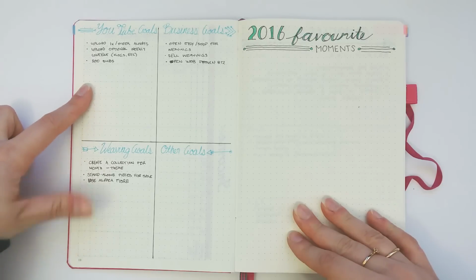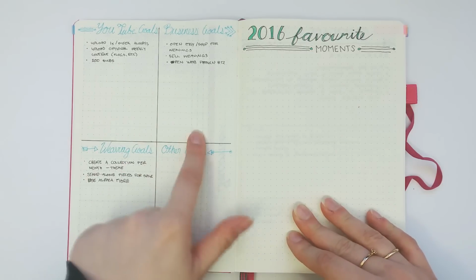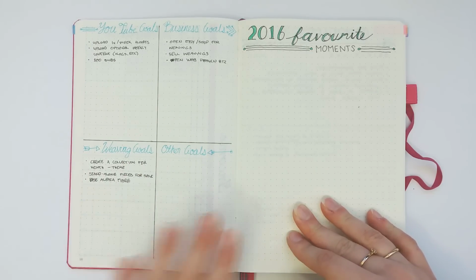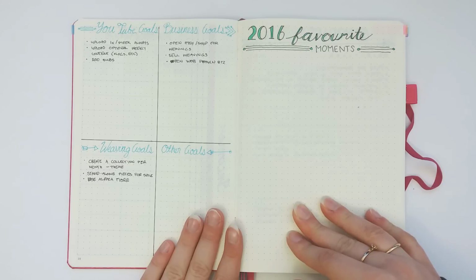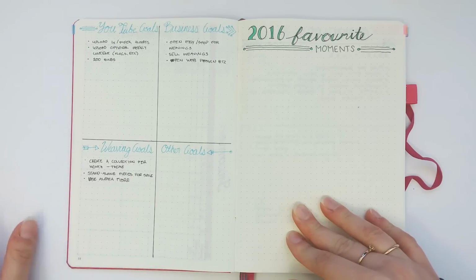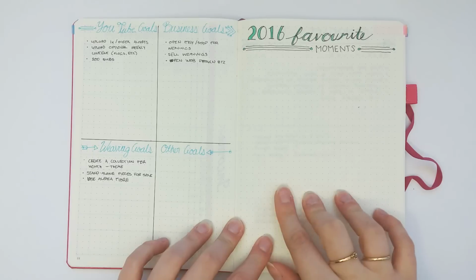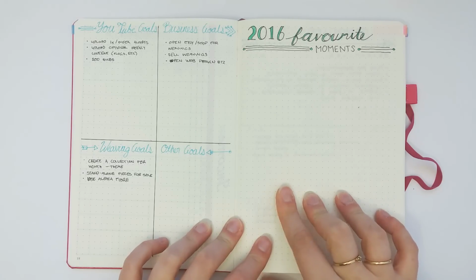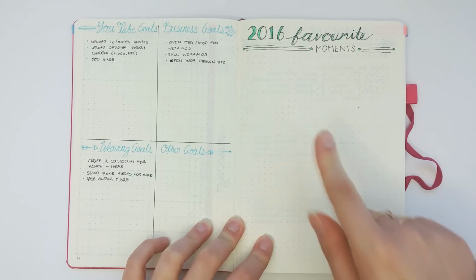Over here I have goals. We have YouTube goals for the year, business goals, weaving goals, other goals. Don't really need other goals because that's more personal stuff, which I would probably put into my Erin Condren planner. 2016 favorite moments. I do have some favorite moments from this year. I just haven't put them in yet.